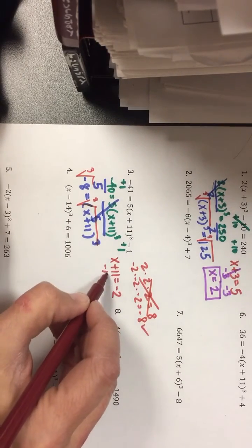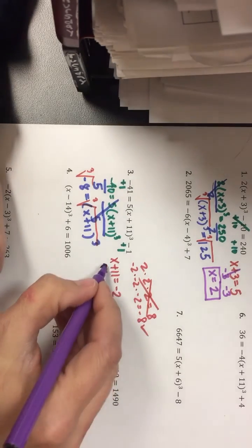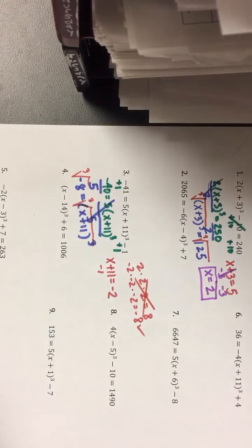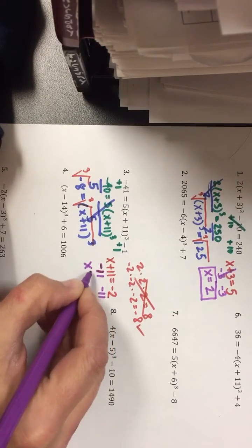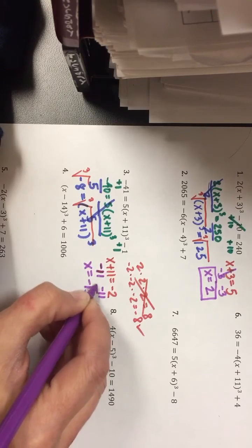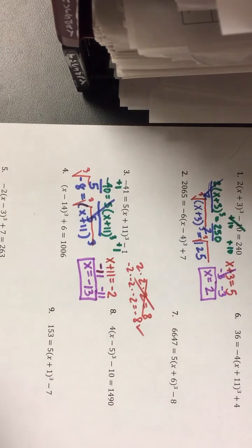So now I follow the same process, and I'm going to subtract the 11 from both sides. Let me get my correct marker here. Subtract the 11 from both sides. So x is going to equal negative 13. And that is how we solve functions by taking the cube root.